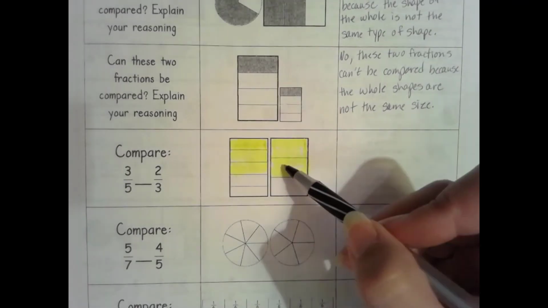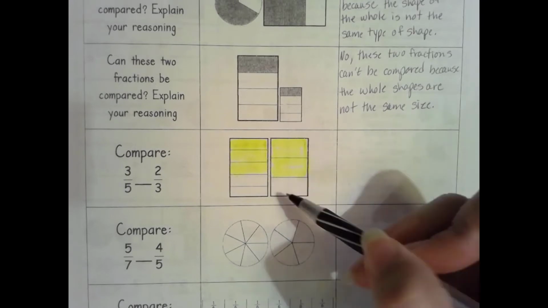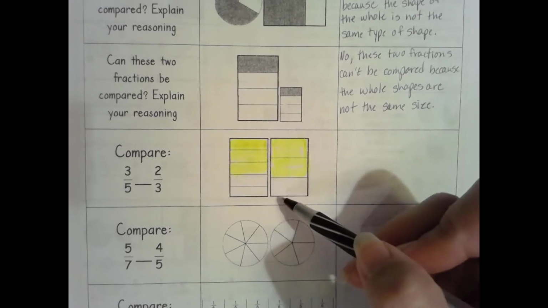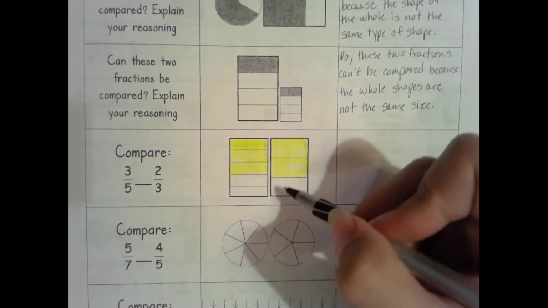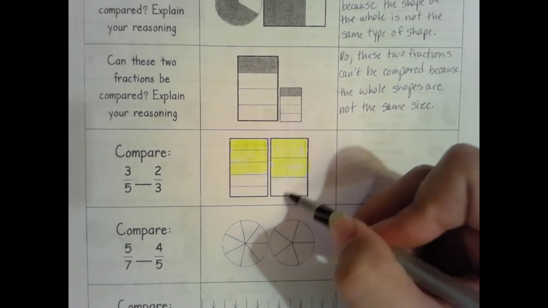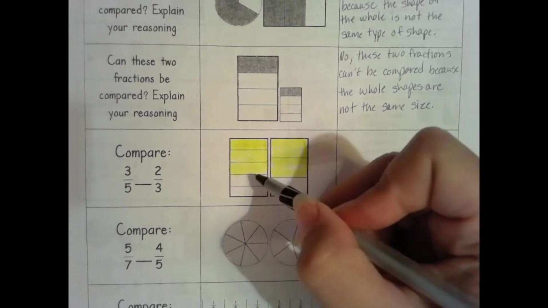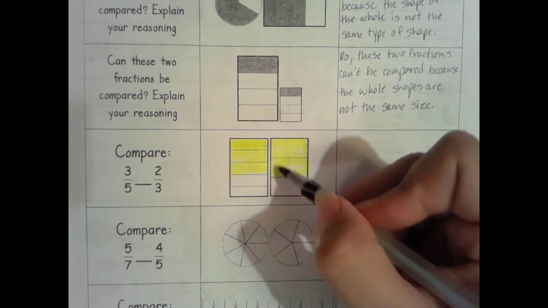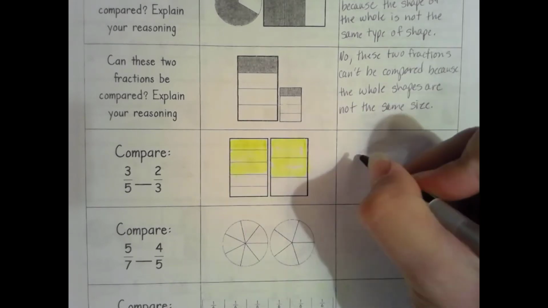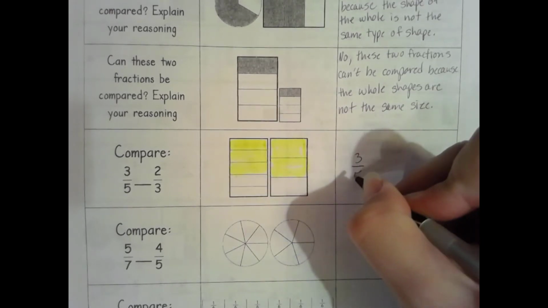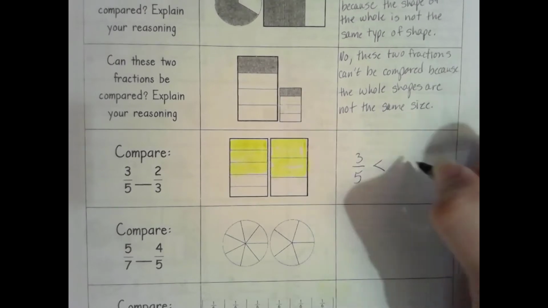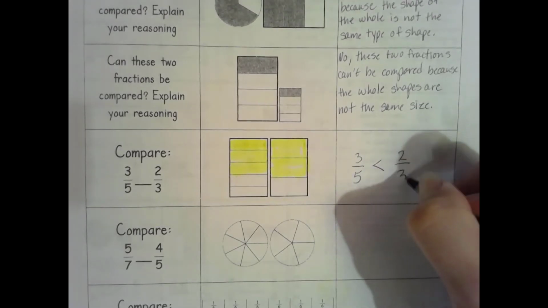Sometimes it can be hard when the shaded area is close, so look at the unshaded area. This has a lot less to fill in for the whole thing to be complete than this one. So that means this is greater. So 3/5 is less than 2/3.